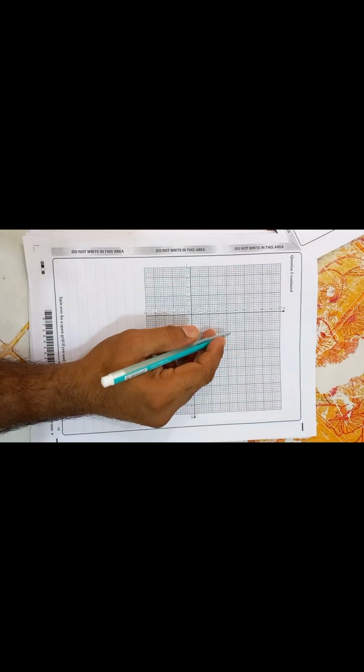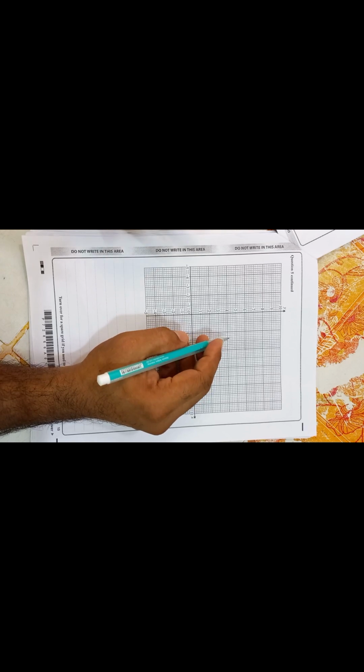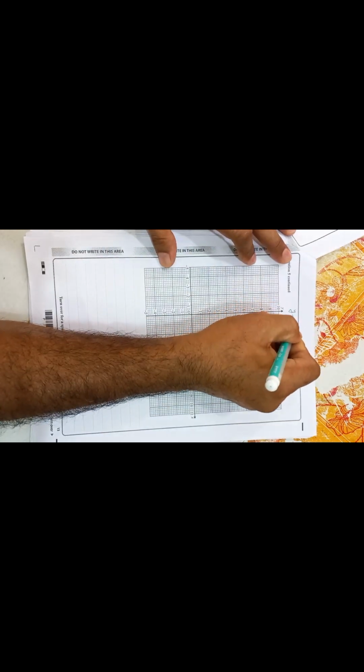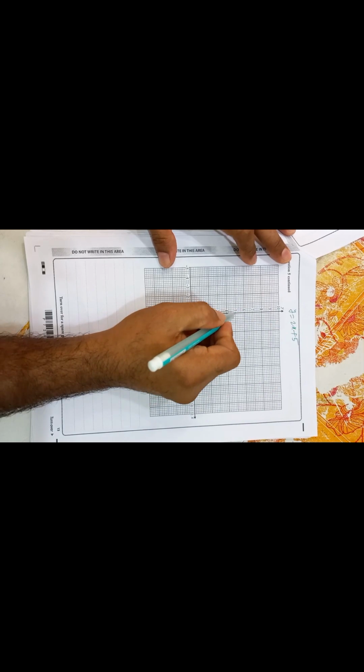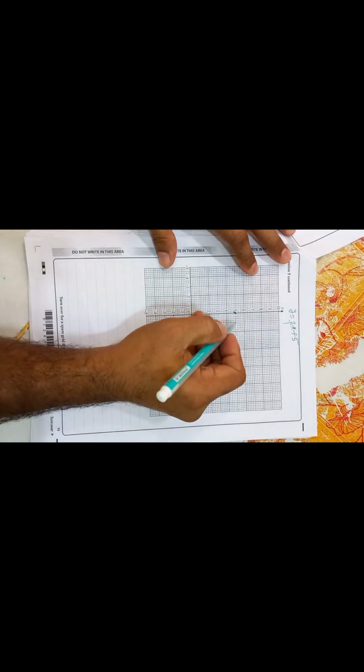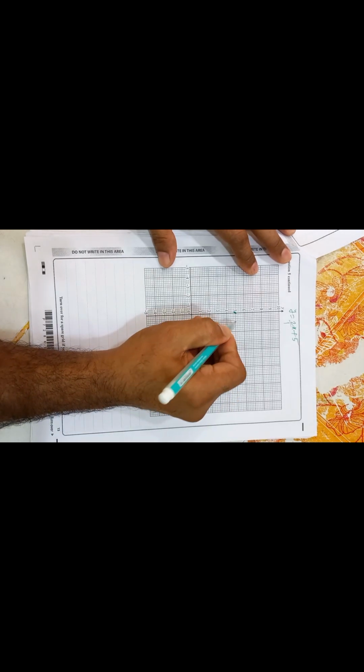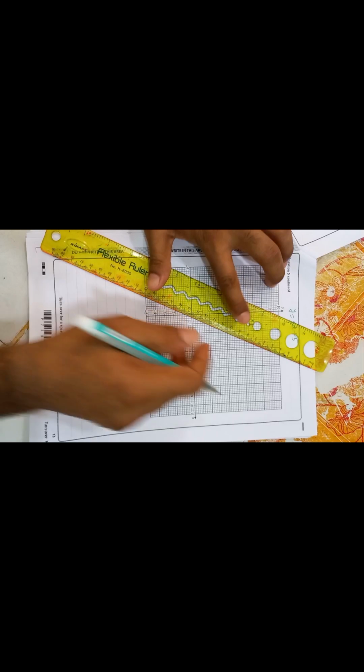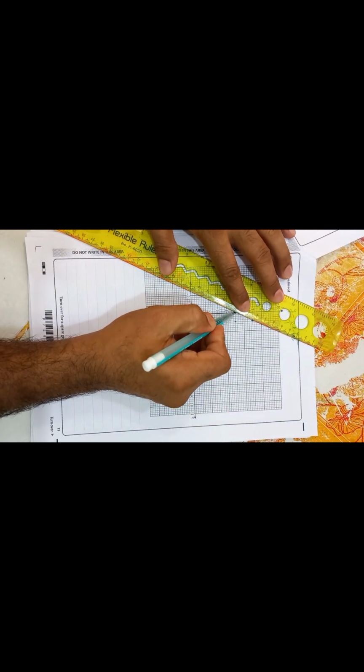If we draw, then what will happen? y equal to 2x plus 5, first at 5, this is 5 on the y axis, and at 2 over 1, x value 1, y value 2. These two you just connect, then we will get a straight line. This is y equal to 2x plus 5.